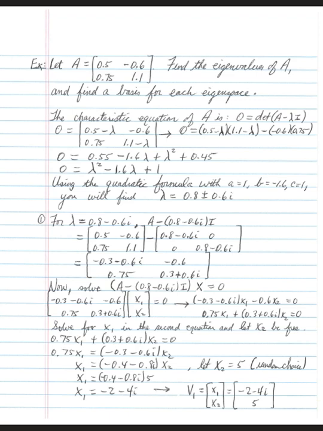Let's look at another example. We're going to let matrix A be this 2 by 2 matrix, and we're going to find the eigenvalues of A and a basis for each eigenspace. Okay, our characteristic equation is going to be 0 equals the determinant of matrix A minus lambda times the identity.